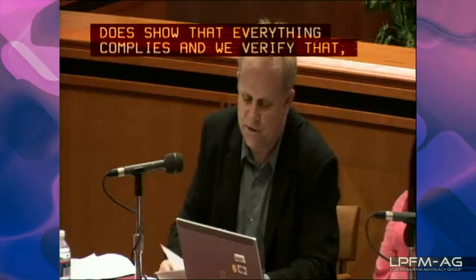The NAD 27 refers to how we want the coordinates for the station displayed, but either way, if the program the consultant is using does show that everything complies, and we verify that, then it will work. The second question on this is, what is a translator?